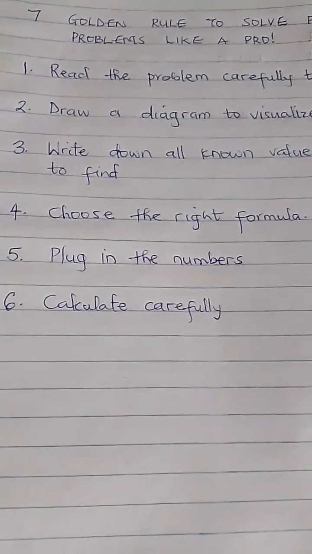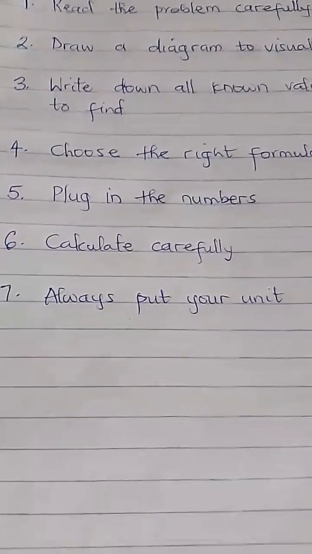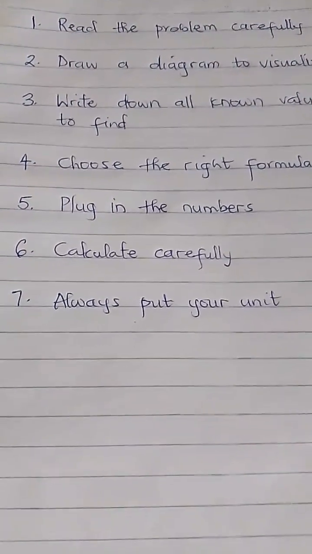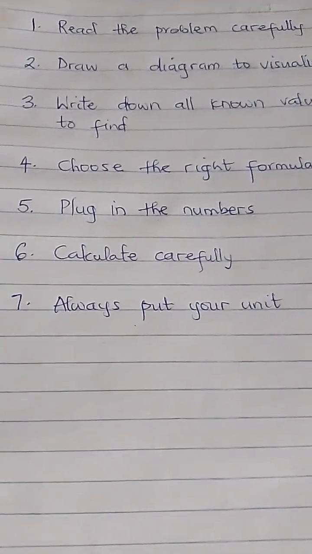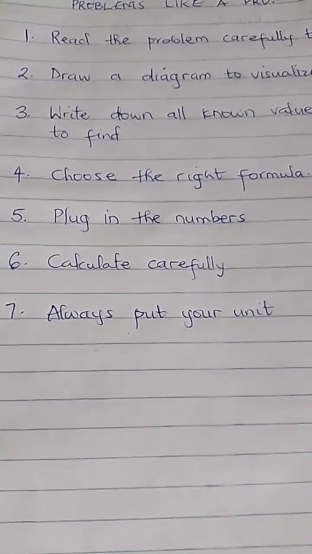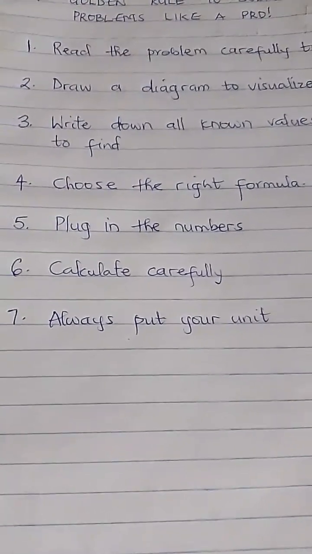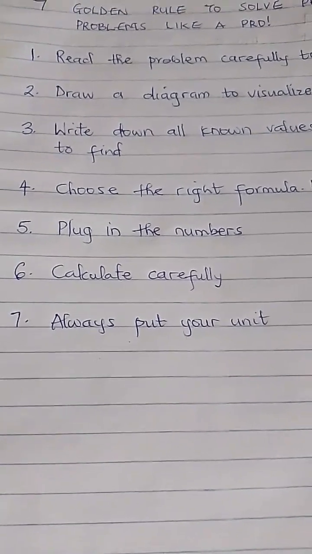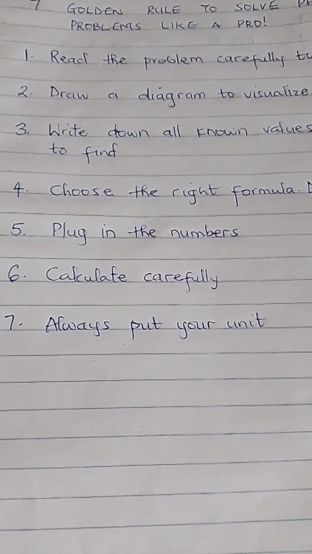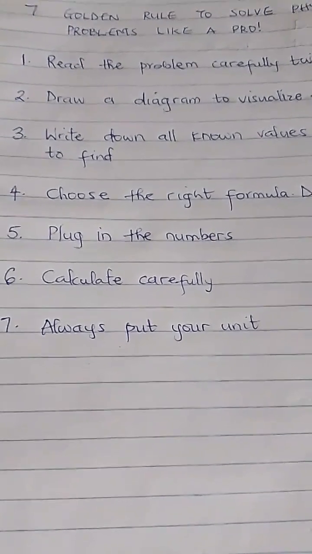And the last step is you should always put in your unit. Whenever you solve, you have to put in the unit that is relevant for it. Don't just put any unit that comes to your mind. Ensure that you put the right unit for the question.